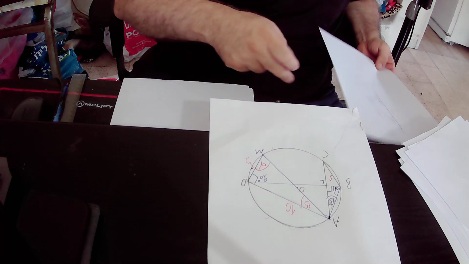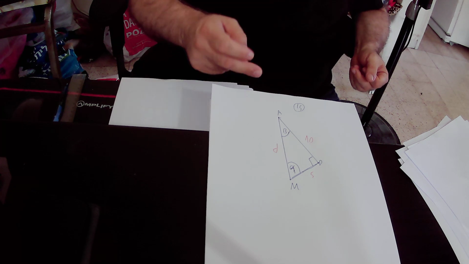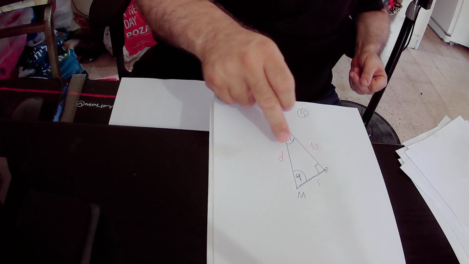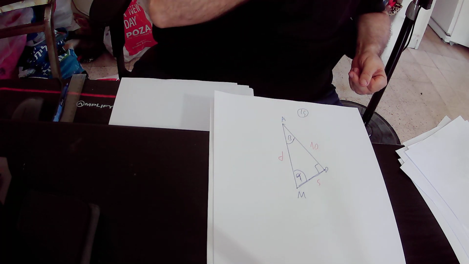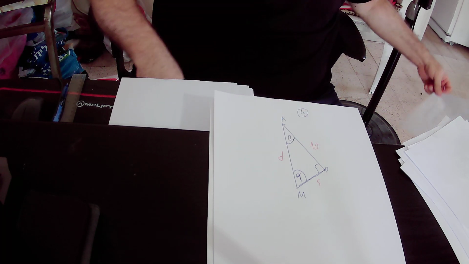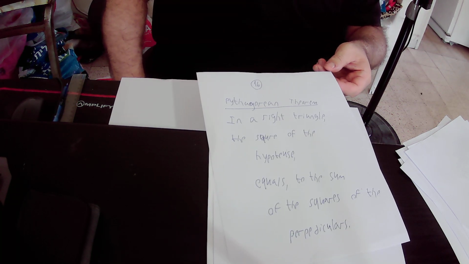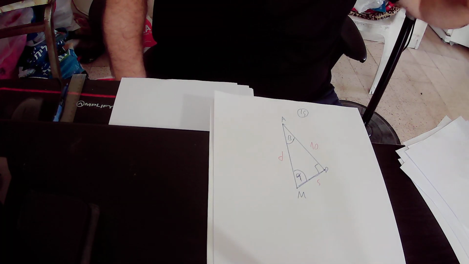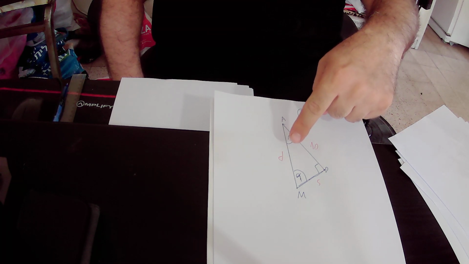We defined it as D. So according to the Pythagorean theorem, in a right triangle, the square of the hypotenuse equals the sum of the squares of the perpendiculars. So we can use this theorem in order to find the size of D.